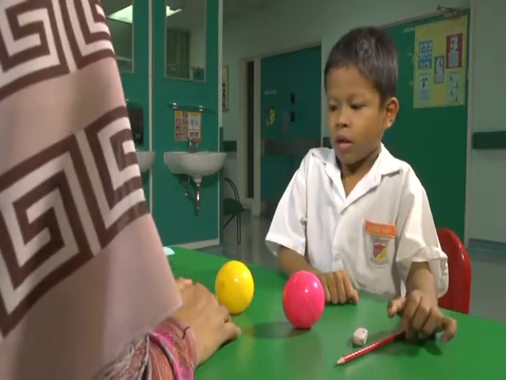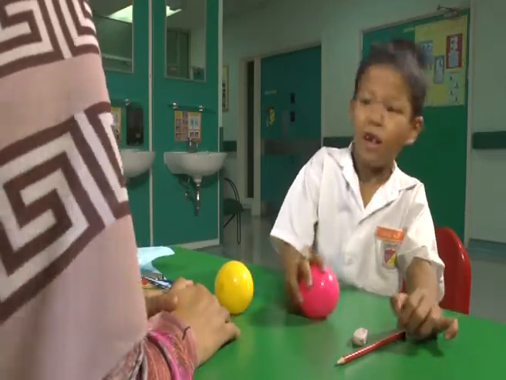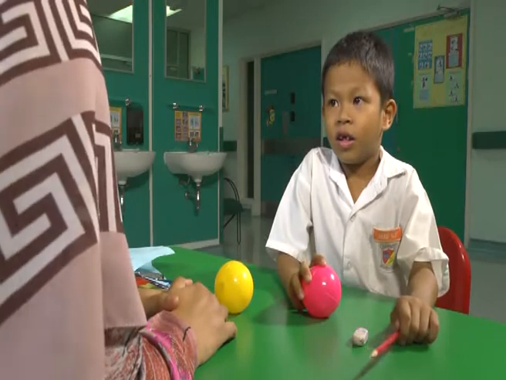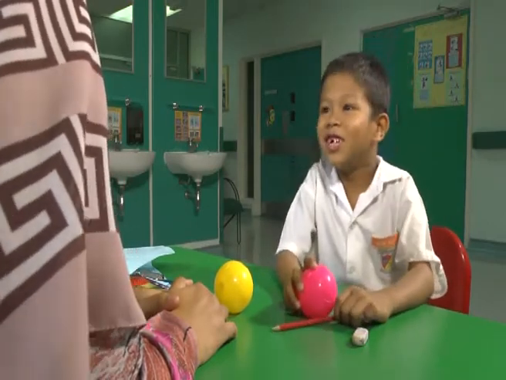And child 2 was able to perform 2-step commands but had difficulty executing the 3-step commands.